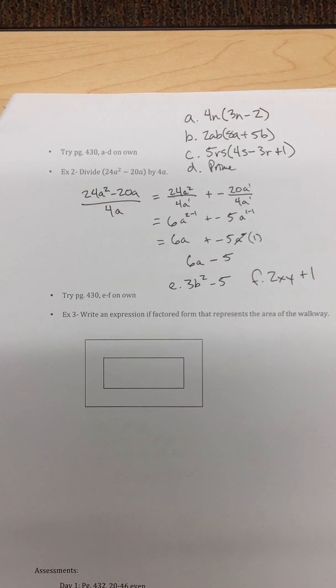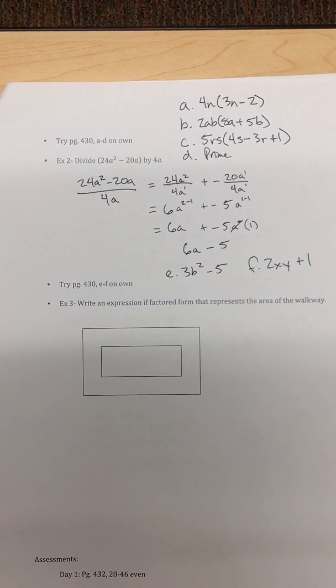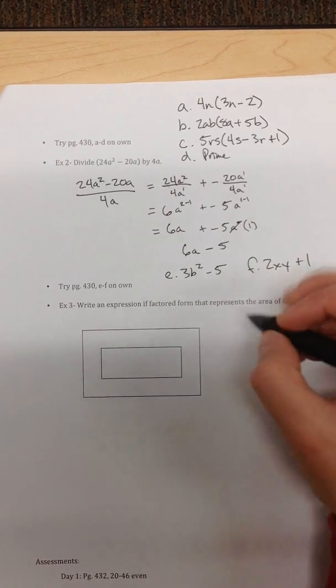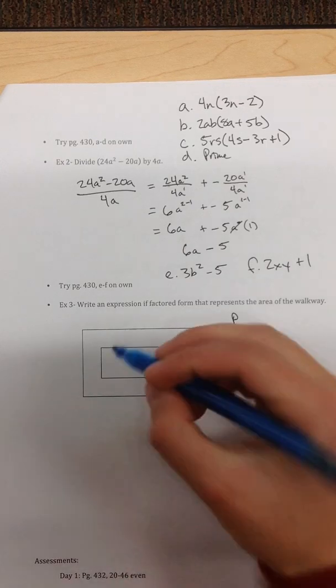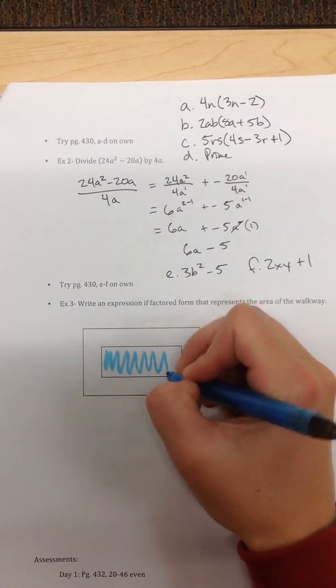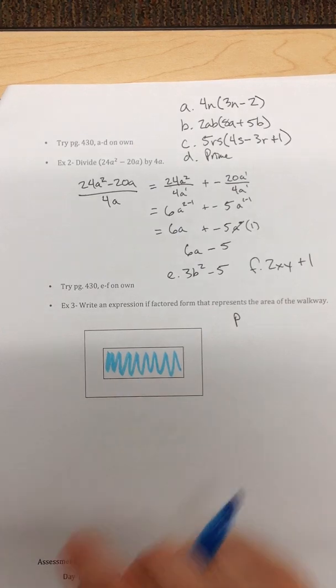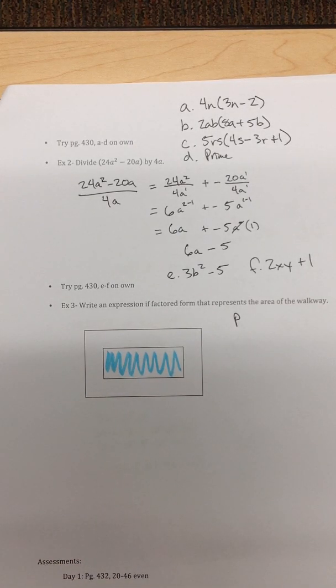Alright, now let's do a story problem here. I pulled this one from the book, and I should have typed out more stuff here for the directions, but I'll kind of talk you through what's going on. Basically we're supposed to come up with an expression in factored form that represents the area of the walkway. We've got a pool here, colored in here, this is our pool, and we are putting in a cement walkway around that pool, and we have to figure out what the factored area of that is.